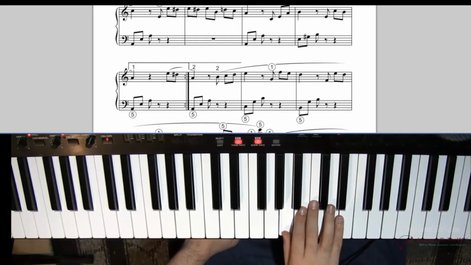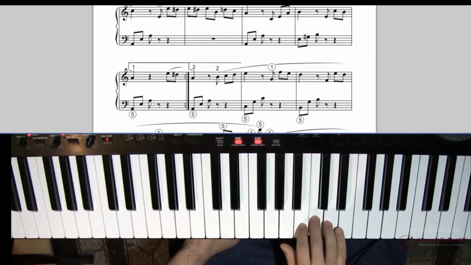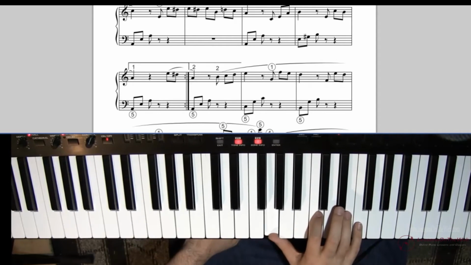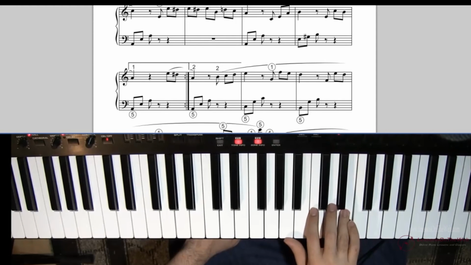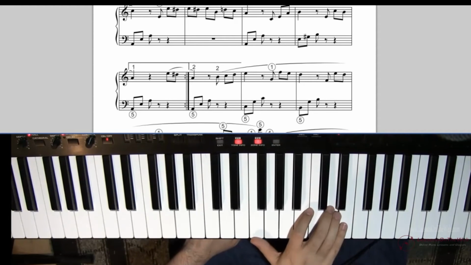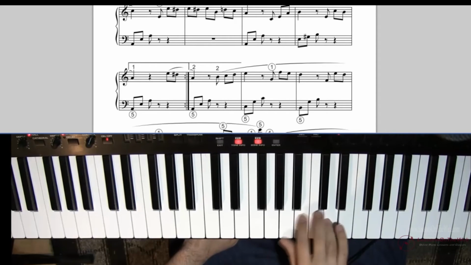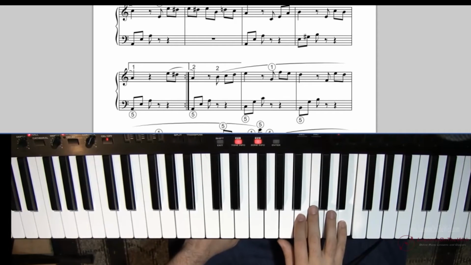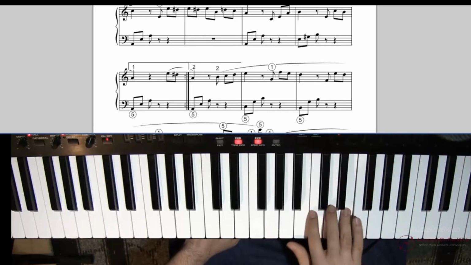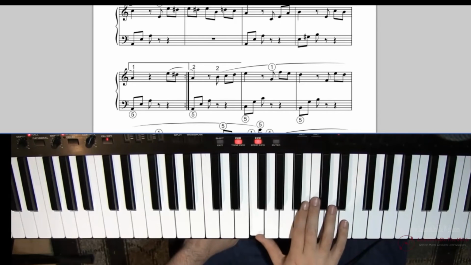We're talking about the second measure here, and then you got B with 2, C with 3, D with 4, and E with 5. Then you're going to jump down just a little bit to hit G with 1. Then you're going to jump up to hit F with 5, E with 4, and then D with 3. You jump down again to hit F with 1, E with 5, D with 4. So once again, starting from that second ending, you've got A with 1, then B, C, D, E, G, F, E, D, F, E, D.